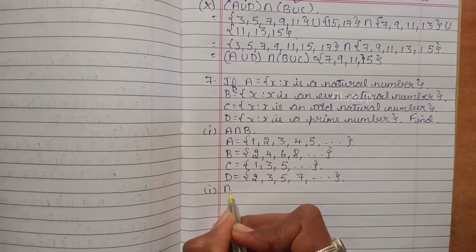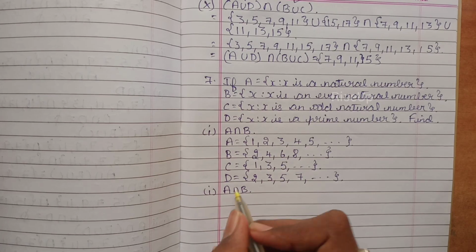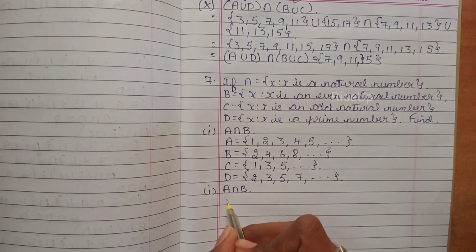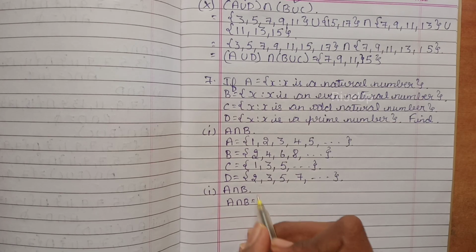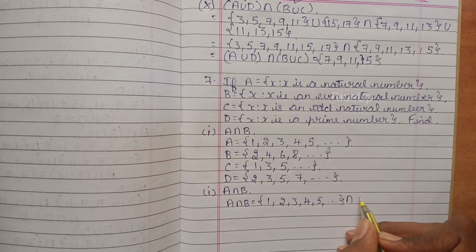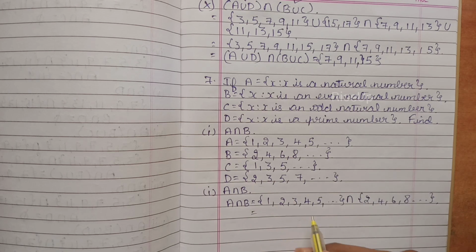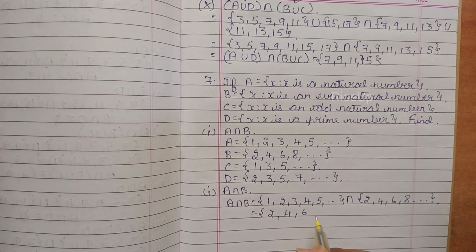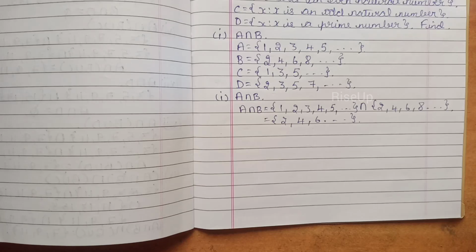First sub-question, A intersection B. What are the elements common in A and B? A intersection B, we'll write set A. Set A is equal to 1, 2, 3, ... intersection set B. What are the elements common? 2, 4, 6, 3 dots. It's enough because we don't know the endpoint.